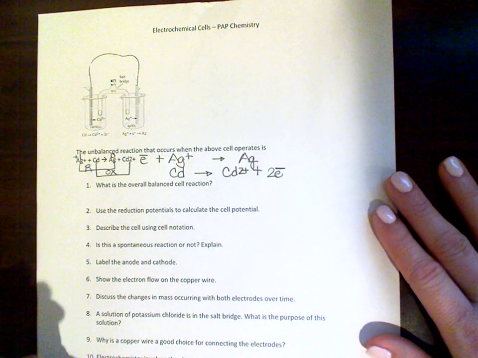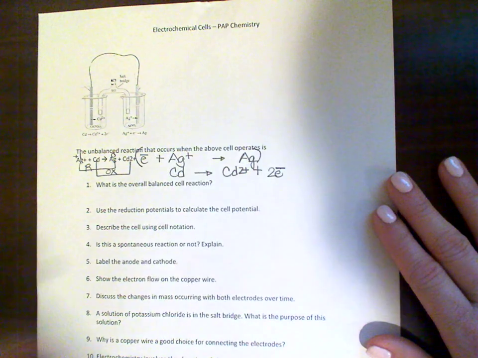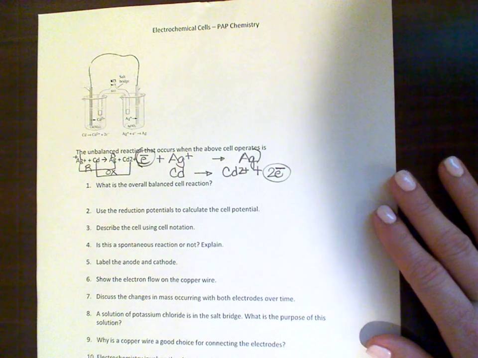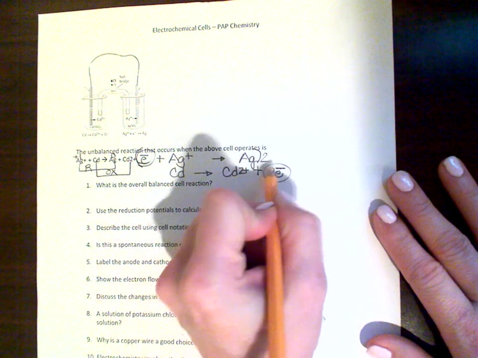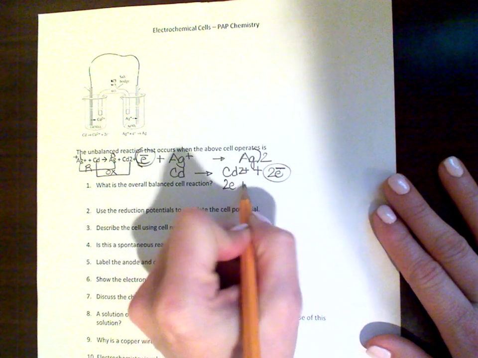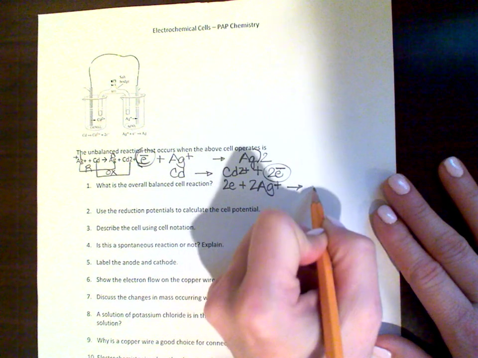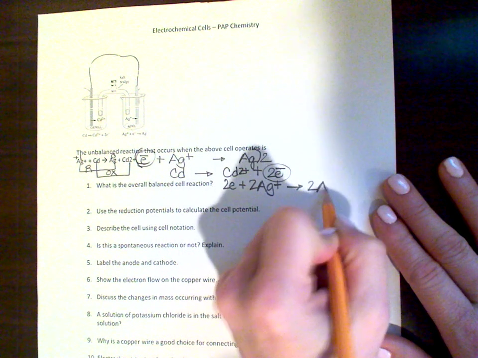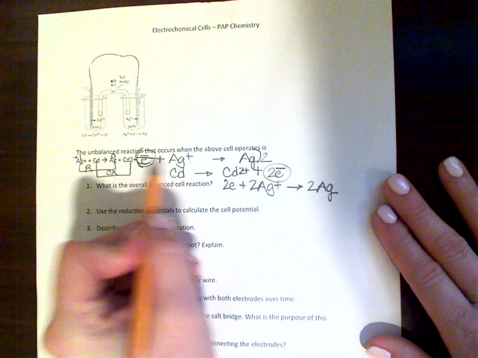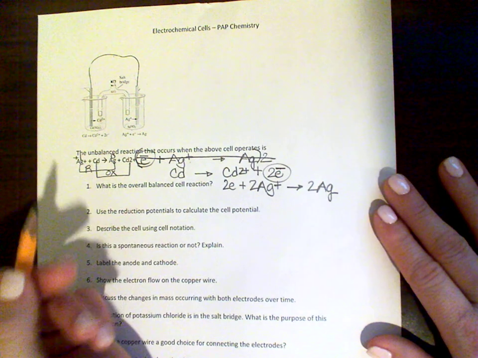So to get the balanced chemical equation here, we need to have the electrons be both equal to 2. So I have a 2 and a 1 here. I'm going to multiply that top equation by 2, which is going to give me 2 electrons plus 2 Ag1+ yields 2 Ag. So all I did was multiply this top equation by 2. So I'm going to go ahead and mark that out now since I've already done that. And now it's time to go ahead and gather like terms.